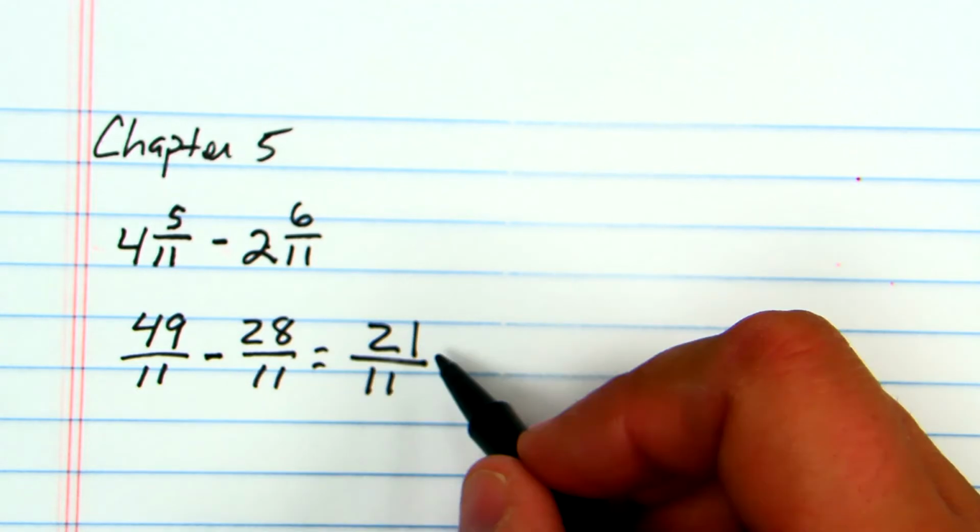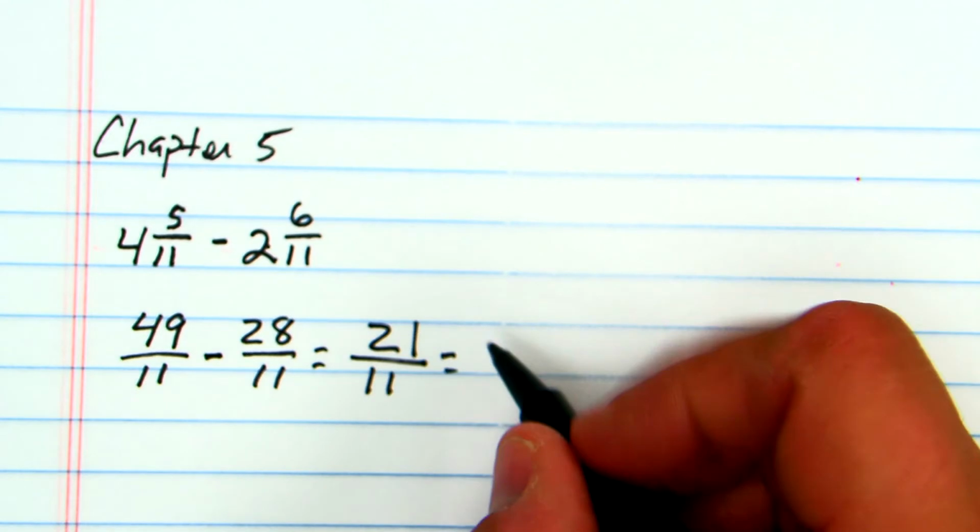Now I'm going to change the improper fraction to a mixed number. 11 will go into 21 one time, leaves me a remainder of 10 over 11. So my answer is 1 and 10/11ths. Okay, that was easy. Let's try something where you have to mess with the denominator.